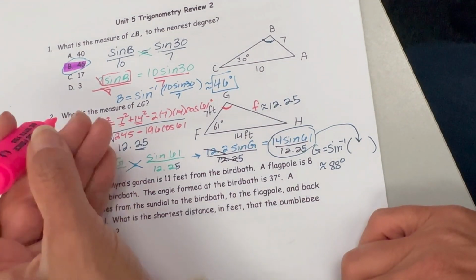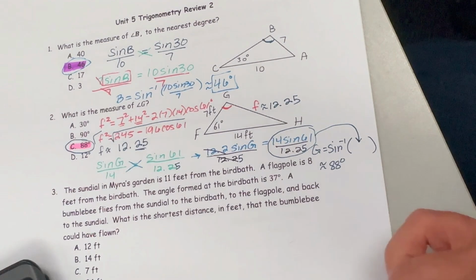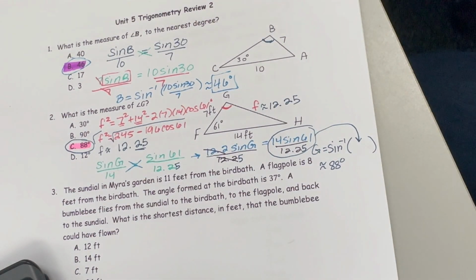Get my little baby highlighter. I got him at Target, by the way.